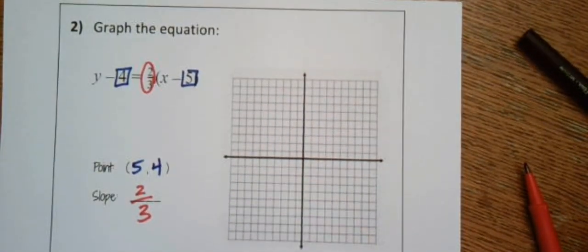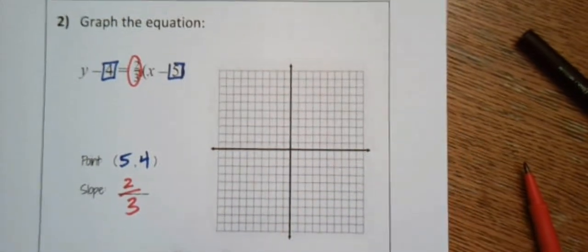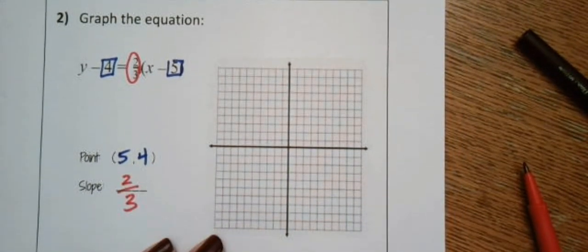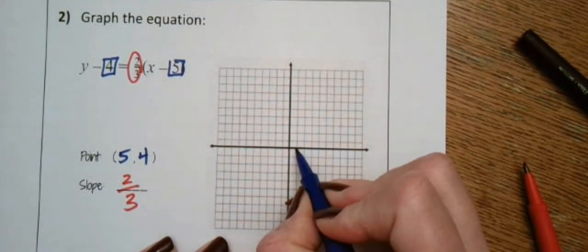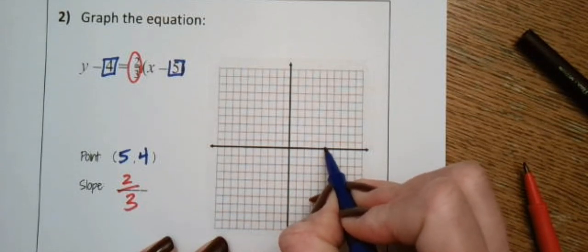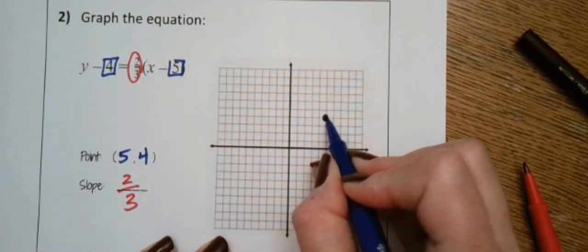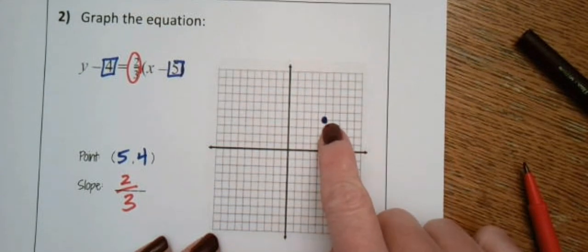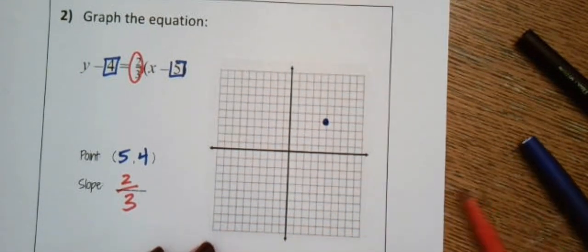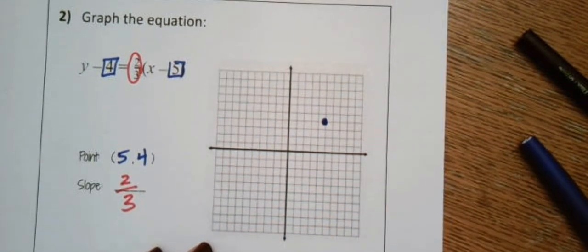Okay, so now let's go to graph it. Again, we're going to begin with the point. So location is at 5, 4. 1, 2, 3, 4. There we go, 5, 4. So the line has to go through that point. But what else do we know? It must have a slope of 2/3.